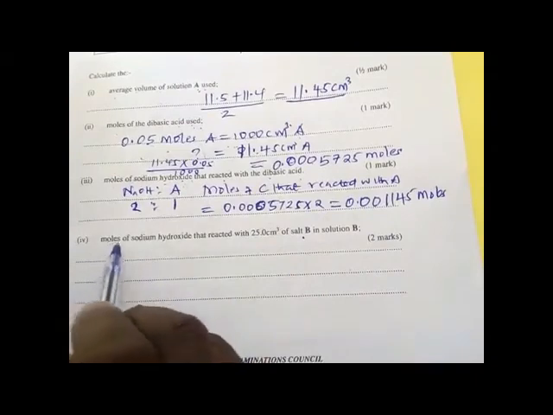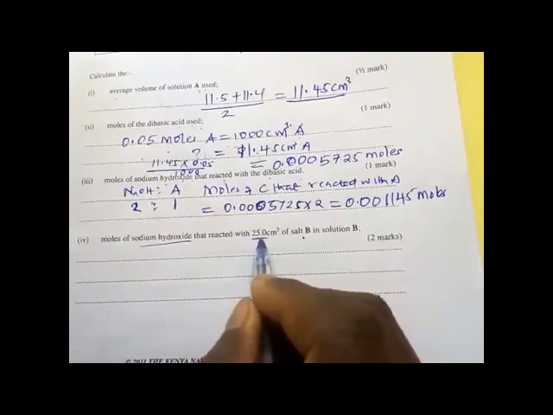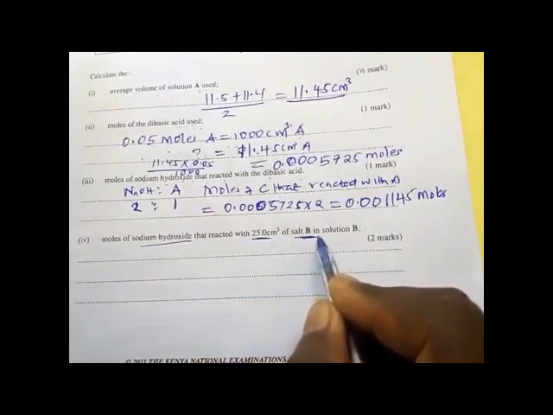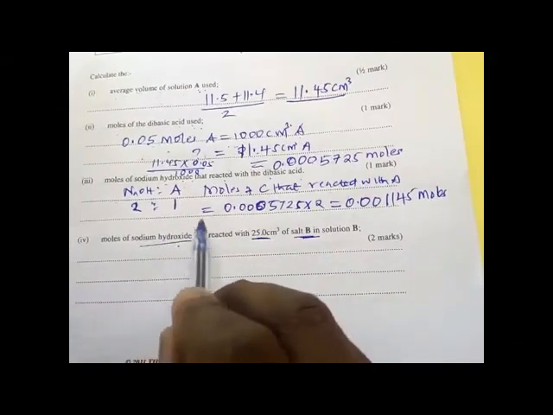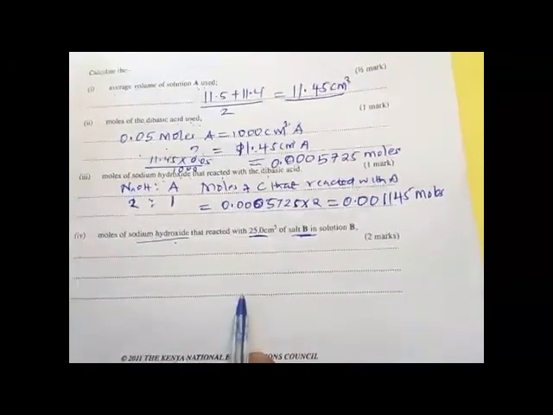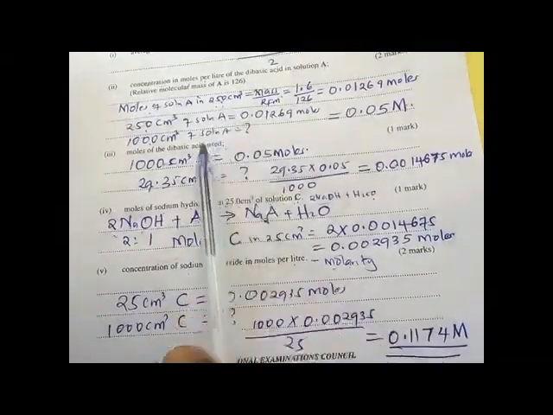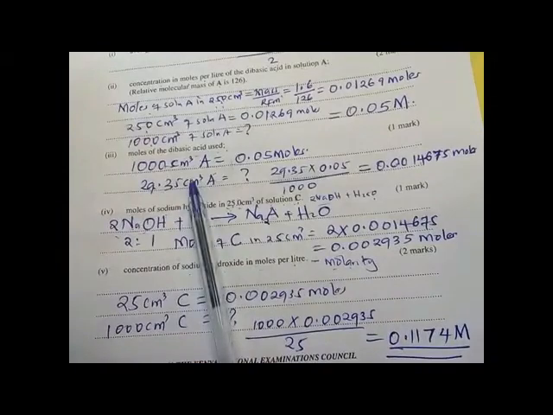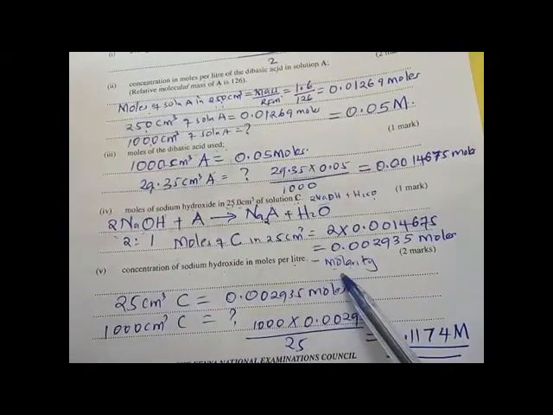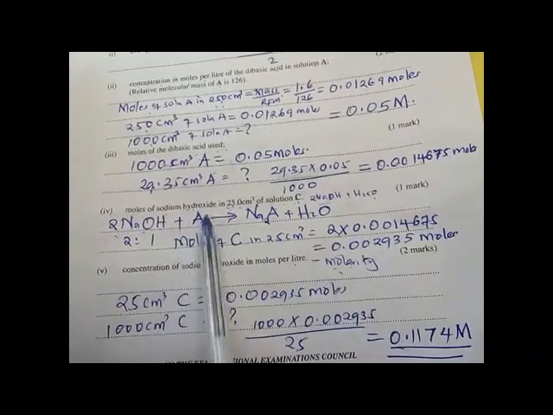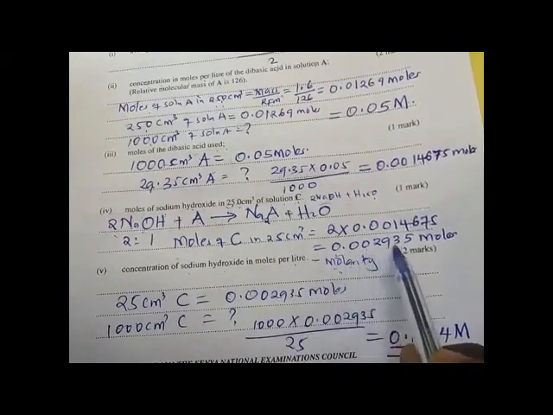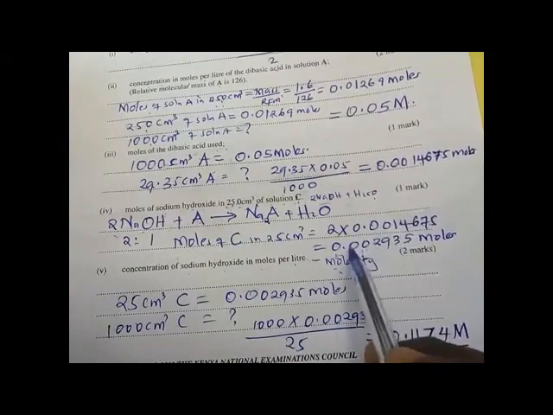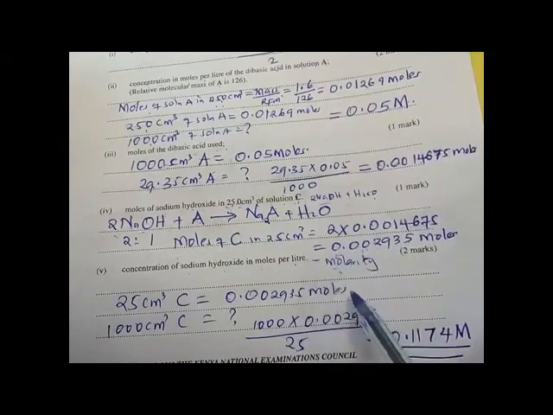Now we want to calculate the number of moles of sodium hydroxide that reacted with 25 solution B, right? So we need to understand that in our first procedure, let us look at the first. So from procedure 2, we have the number of moles of sodium hydroxide in 25 solution, which was 0.002935. So what we do, we subtract the number of moles that has reacted with A on the other side.